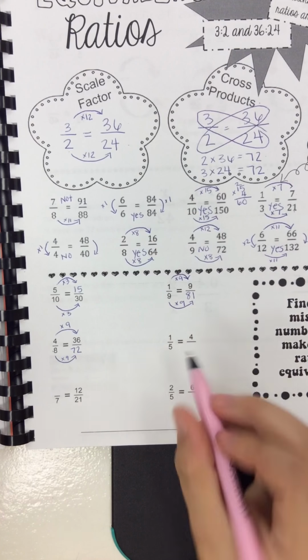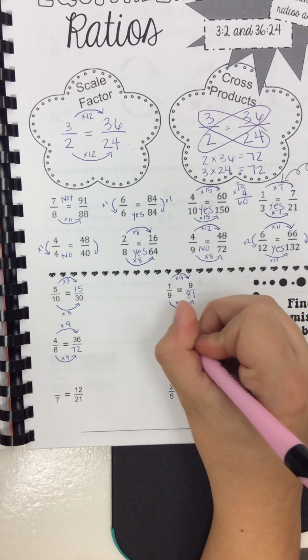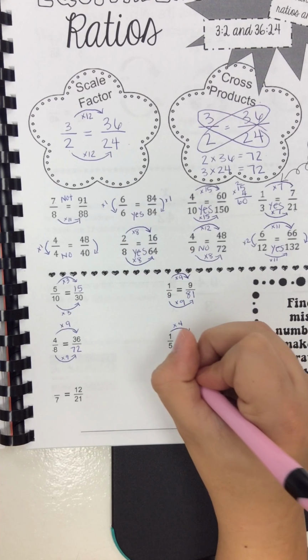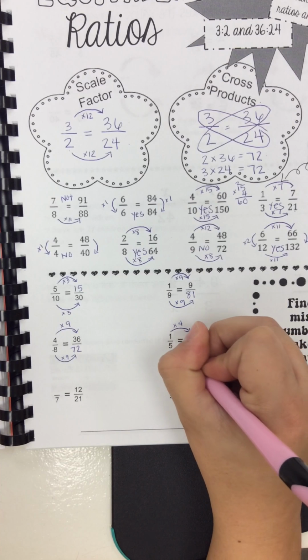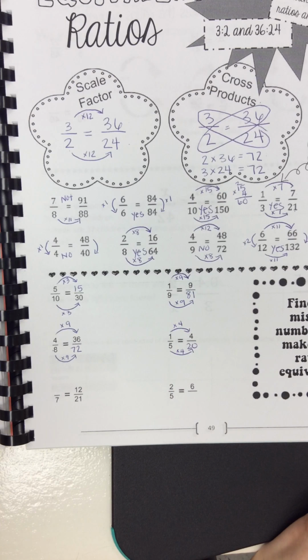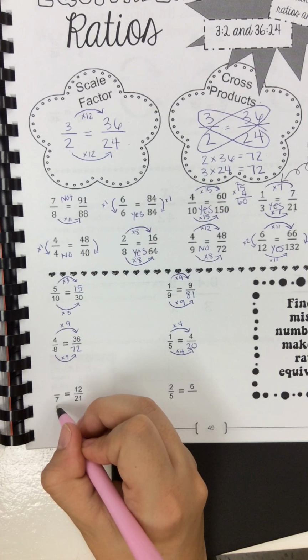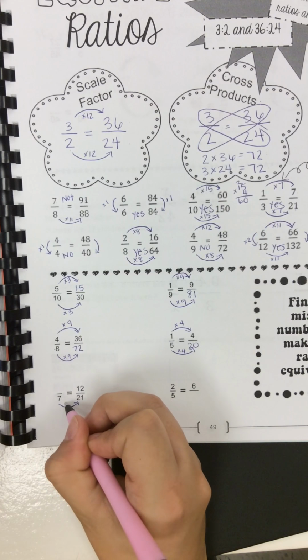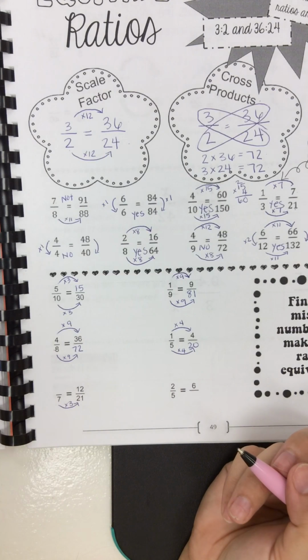So now I can do 1 times 4 to get to 4, and then 5 times 4 to get to 20. So now 7 times 3 equals 21.